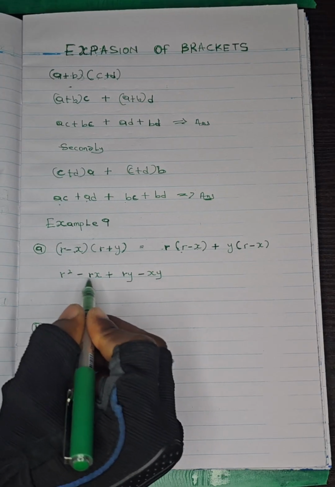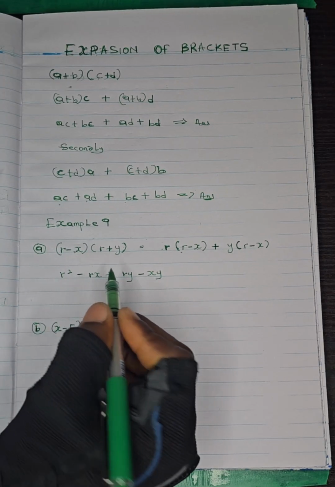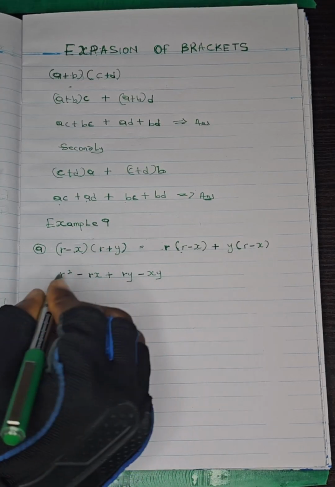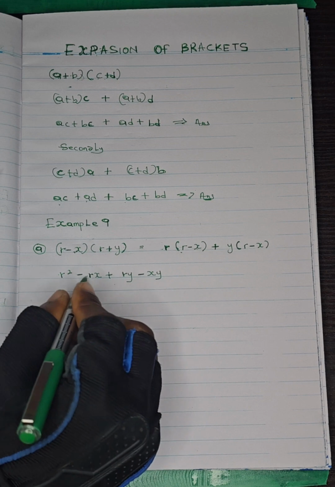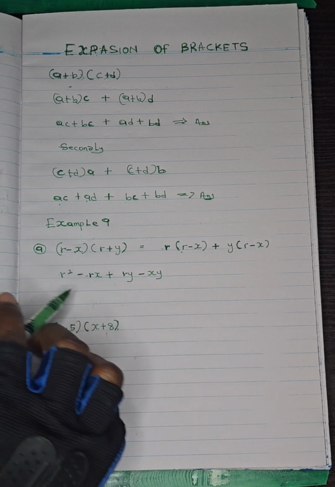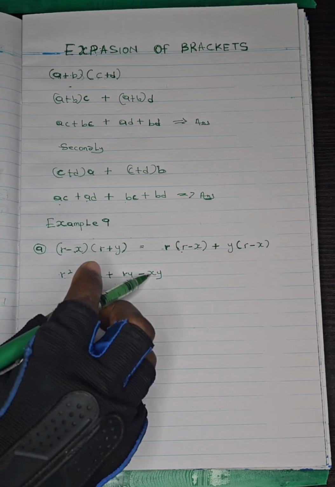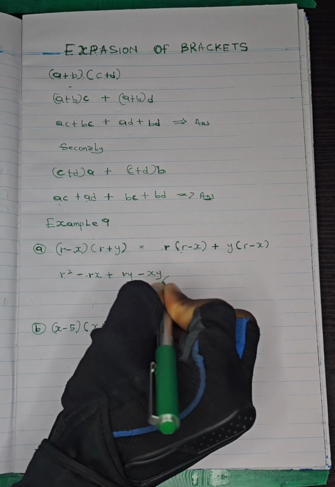The reason why we have given this answer in this way is because, remember we did our simplification in our previous class. If they have the same alphabet, you can add, but all of them are different. R squared is different from RX, different from RY, different from XY. So this is your final answer.